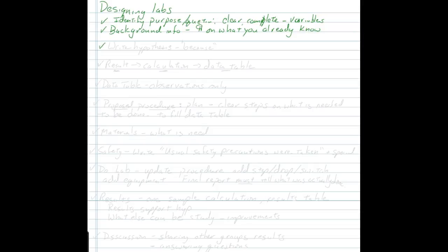Write hypothesis. Remember to use the word because. Most of the time, that's the easiest way to get it in if you use the word because. You don't have to do it that way.